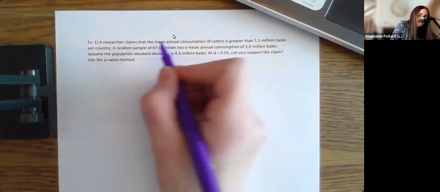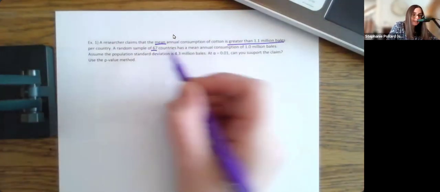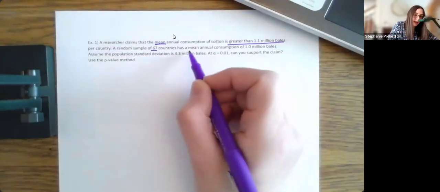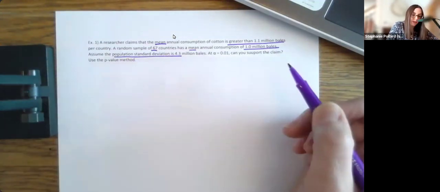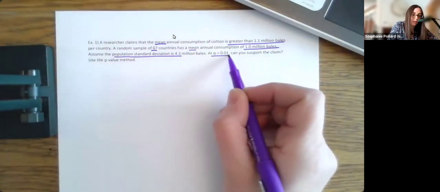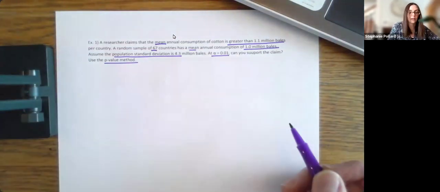So it says a researcher claims that the mean annual consumption of cotton is greater than 1.1 million bales per country. A random sample of 67 countries has a mean annual consumption of 1.0 million bales. Assume the population standard deviation is 4.3 million bales. At alpha is 0.1. Can you support the claim? And they would like us to use a p-value method here.